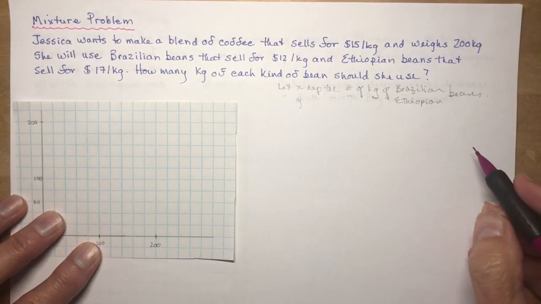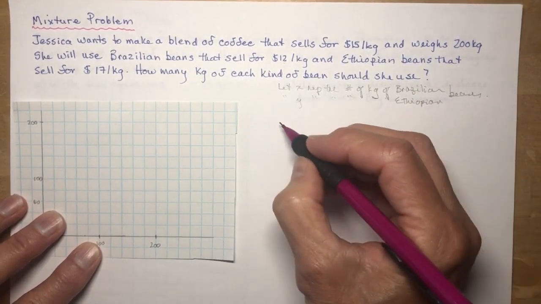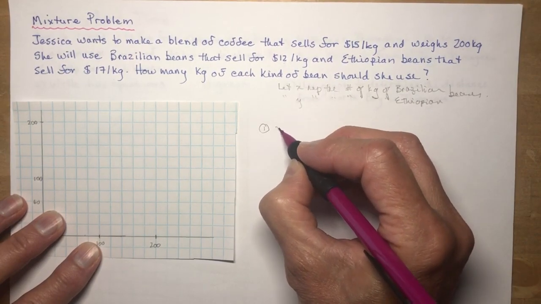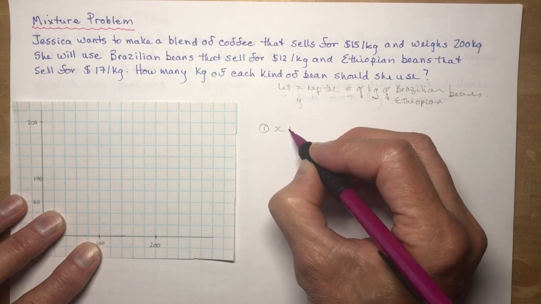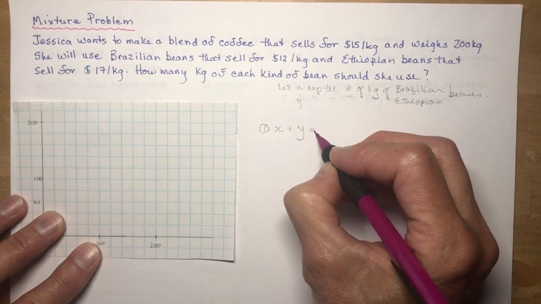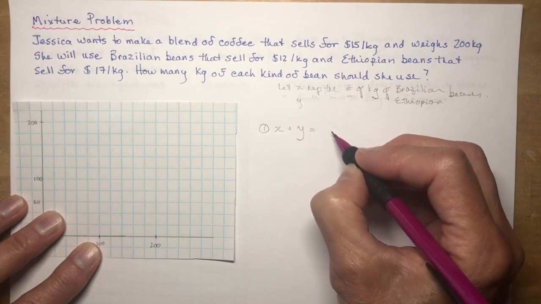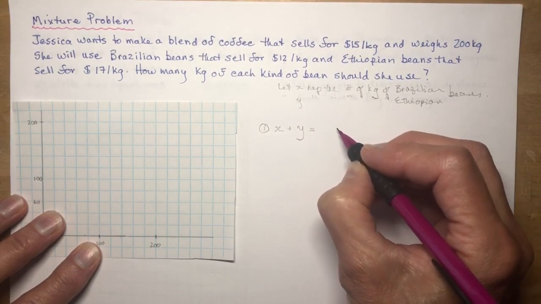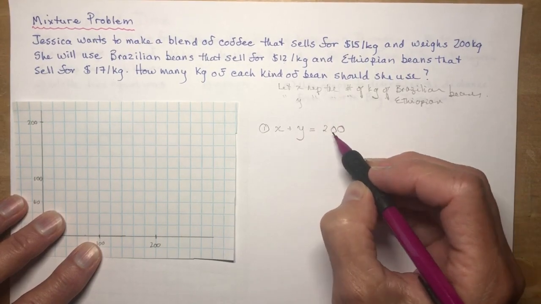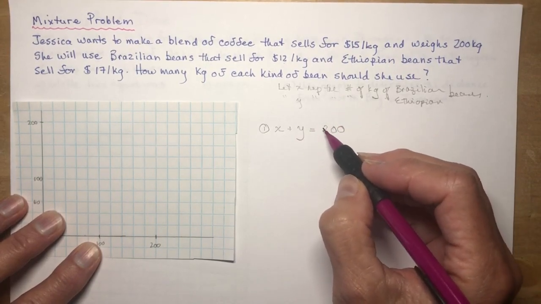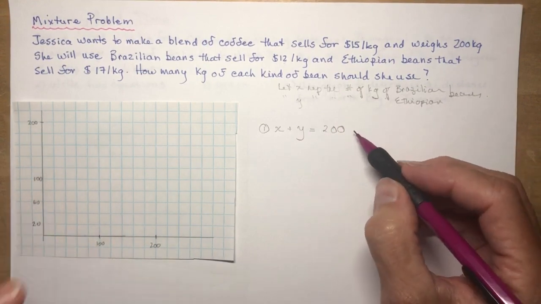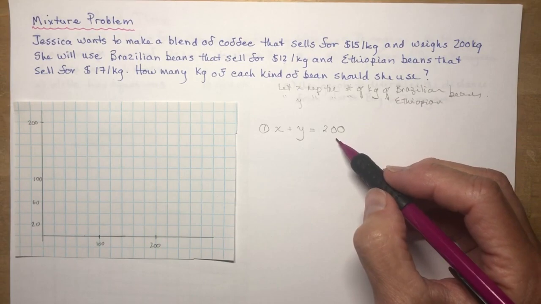Okay, so the first equation we know for sure is that she's going to use so many kilograms of Brazilian beans and so many kilograms of Ethiopian beans, and they have to add up to 200 kilos. There is another question just before this one in your textbook where they give you the graph and ask you to set up the equation, so it's very similar to this one.